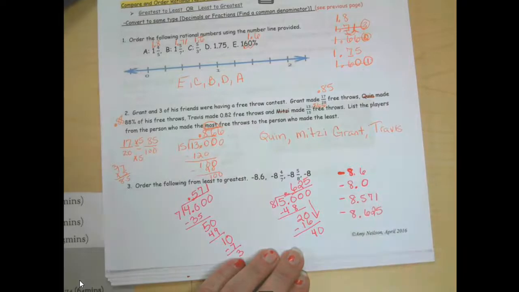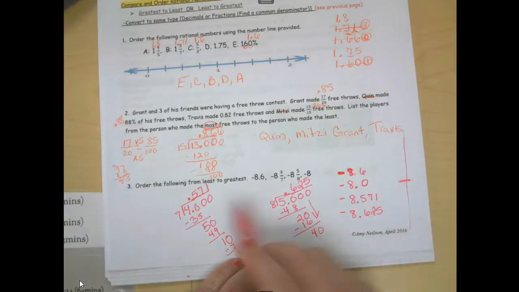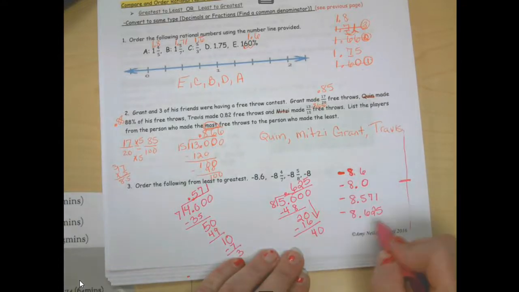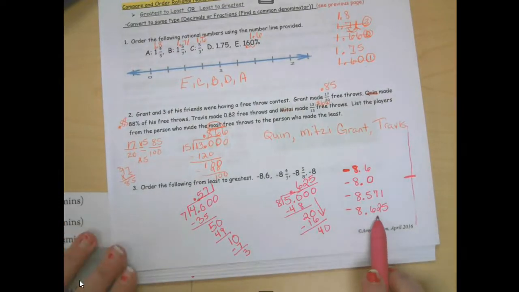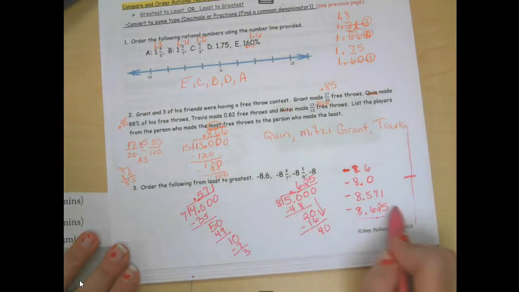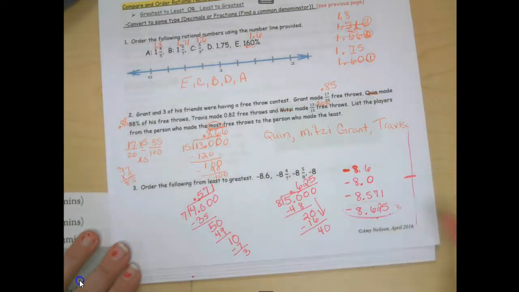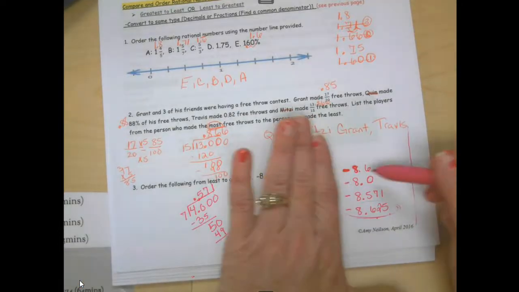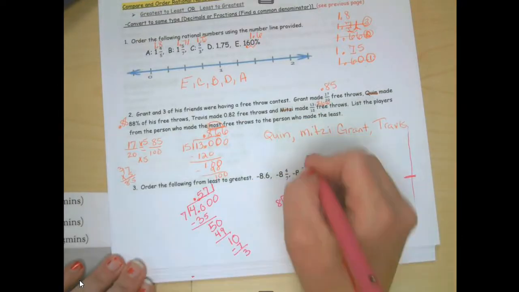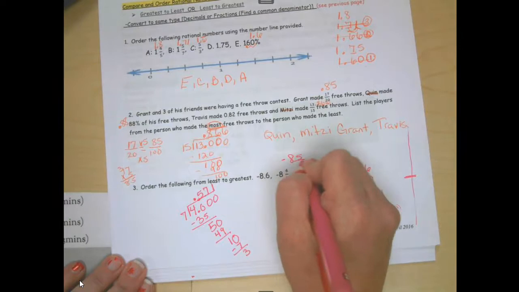And these are all negative. So you can think of a number line here. And it's from least to greatest. So since they're all negative, it is the biggest number. So my biggest number is this one. This is my biggest number without the negative, so that is my least. So it was negative 8 and 5 eighths.